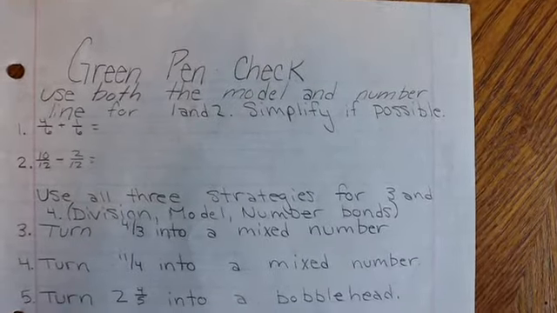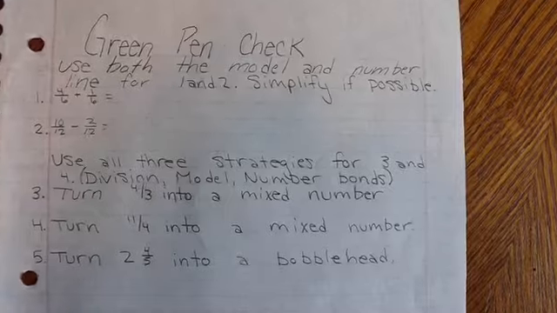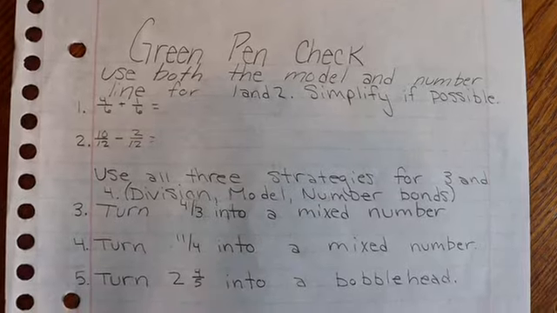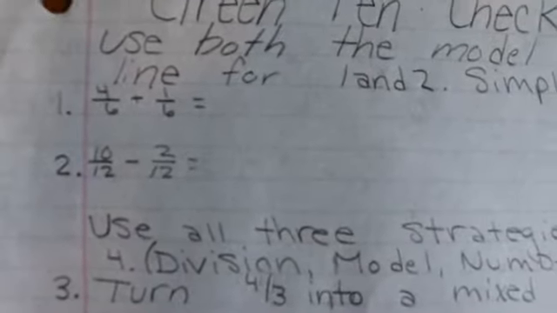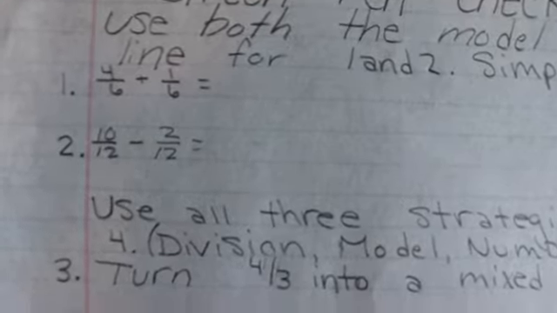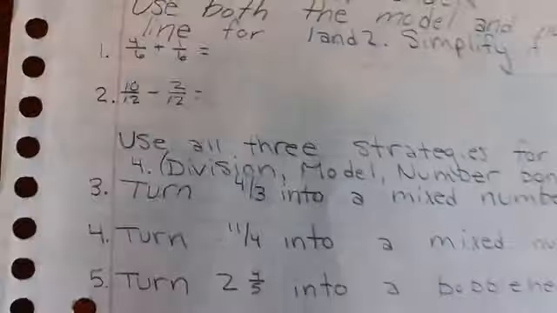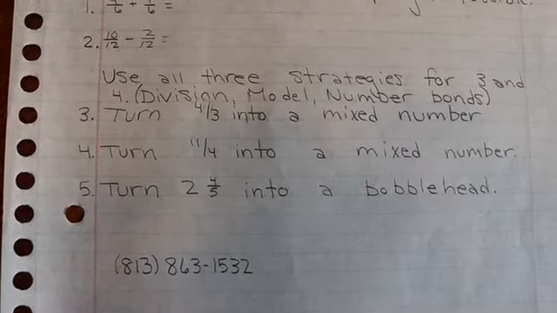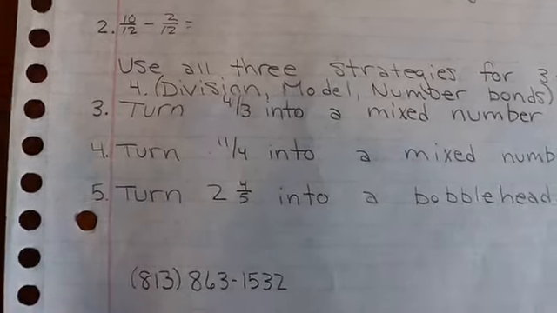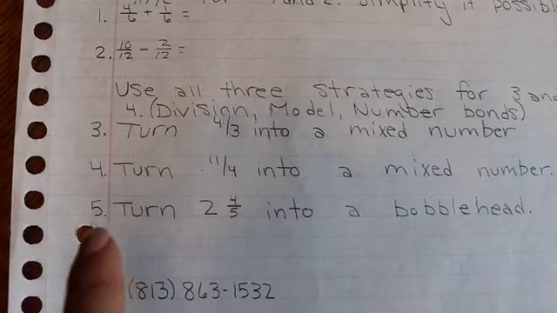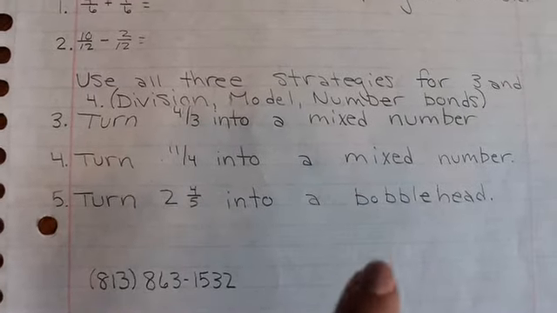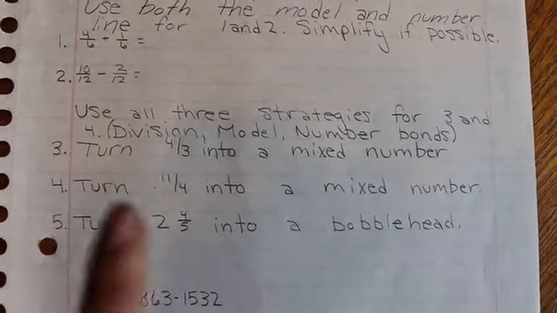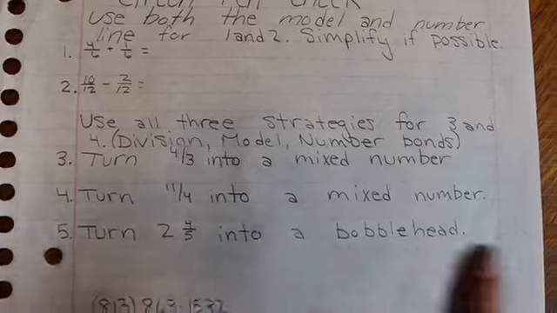So for your green pen check, we're going to review all 3 things we just did. So for the first 2, 1 and 2, you're going to use the model and number line and simplify if it's possible. So 4/6 plus 1/6 equals, and then 10 twelfths minus 2 twelfths equals. Then for 3 and 4, you're going to use all 3 strategies, which is going to be division, model, and number bonds. So you're going to turn 4/3 into a mixed number. You're going to turn 11/4 into a mixed number. And then for 5, you're turning a mixed number into a bobblehead. So you're going to turn 2 4/5 into a bobblehead.